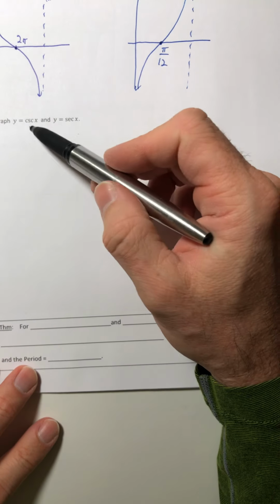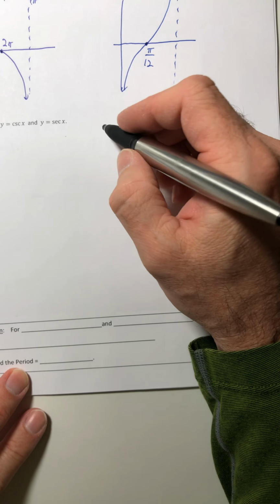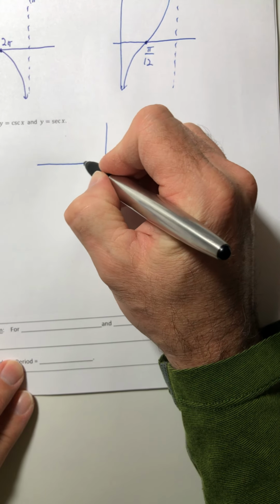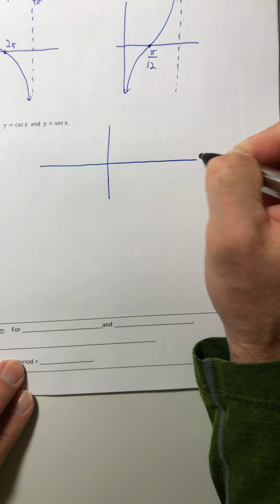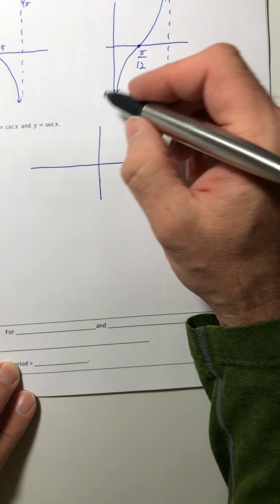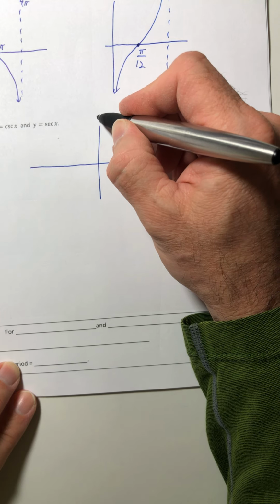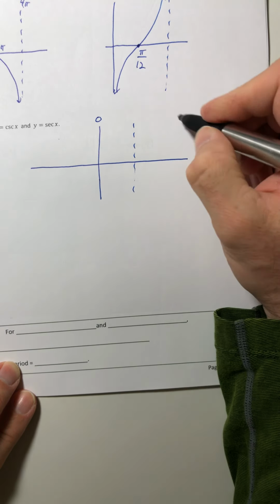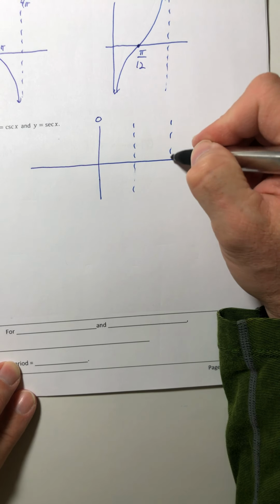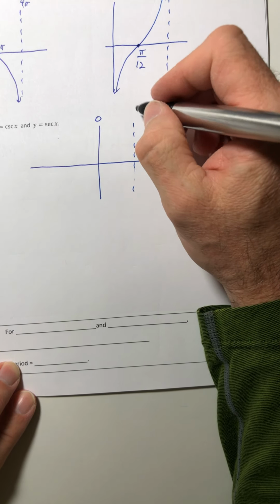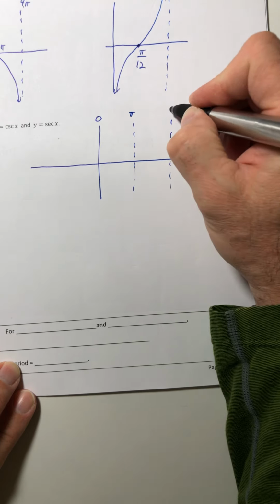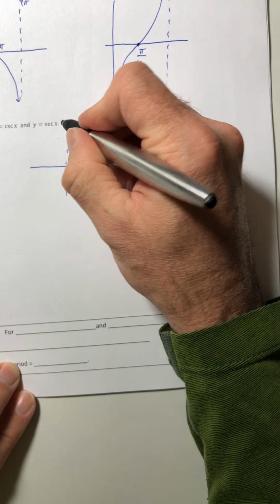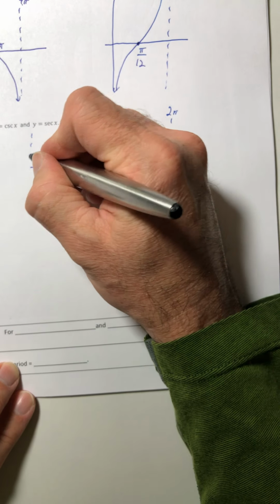All right, we have two more functions, cosecant and secant, so let's get their parent functions up there. All right, let's do cosecant first. So just like cotangent has a vertical asymptote at 0, and then vertical asymptotes at those whole number pi's. So pi, 2 pi, 3 pi, negative pi, negative 2 pi.